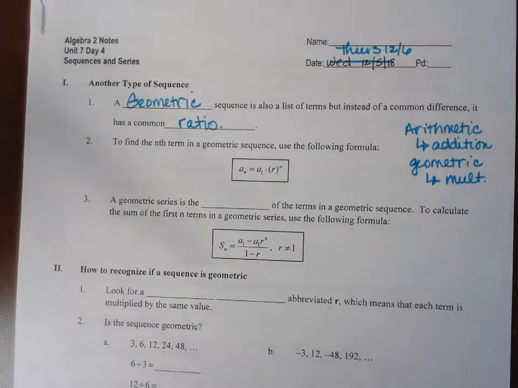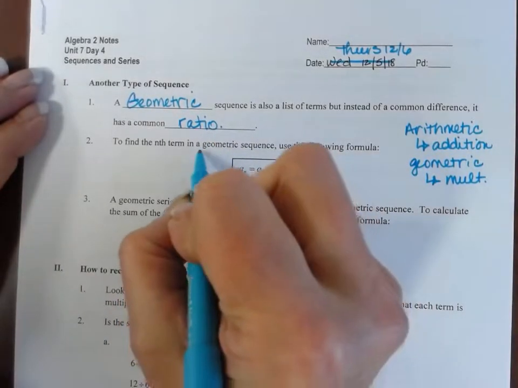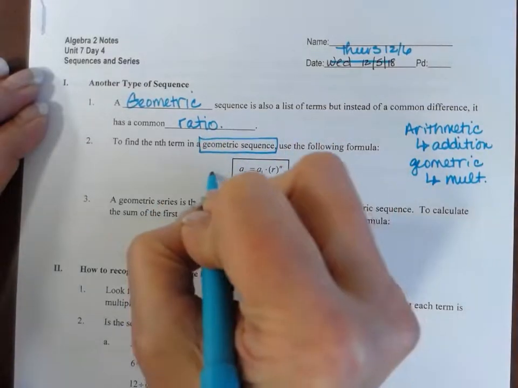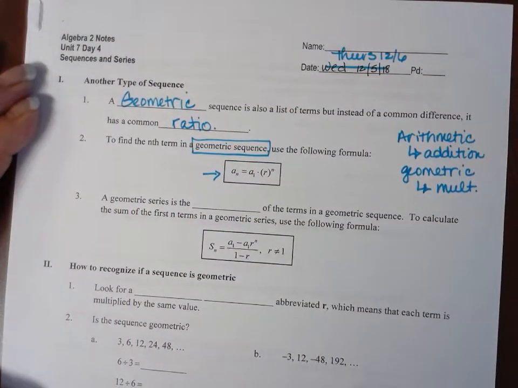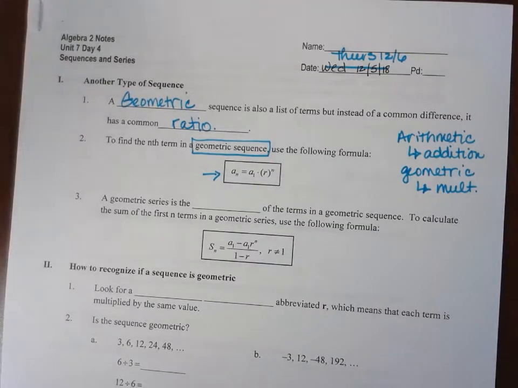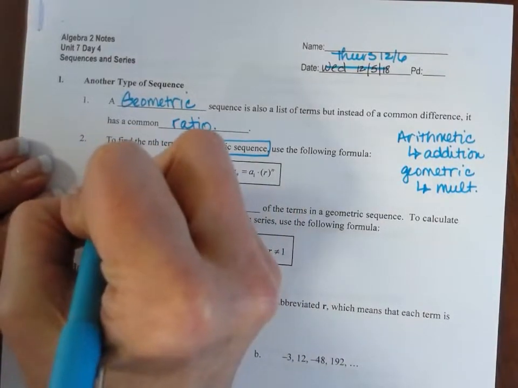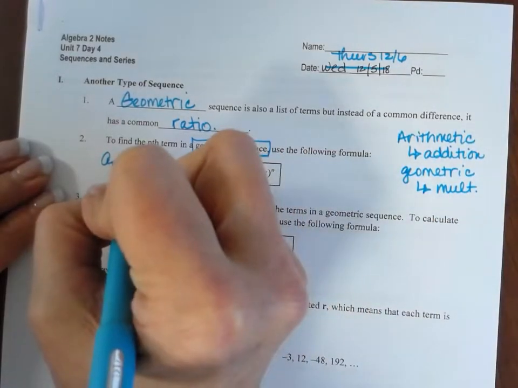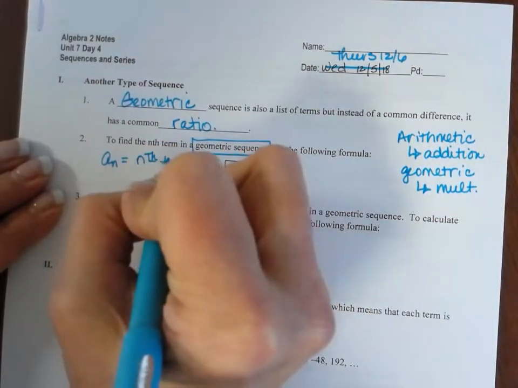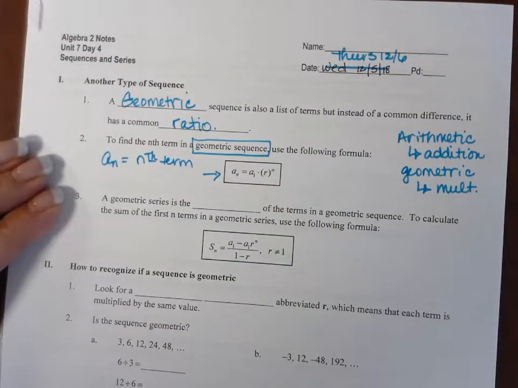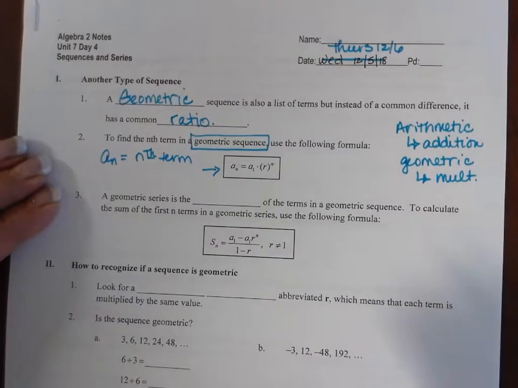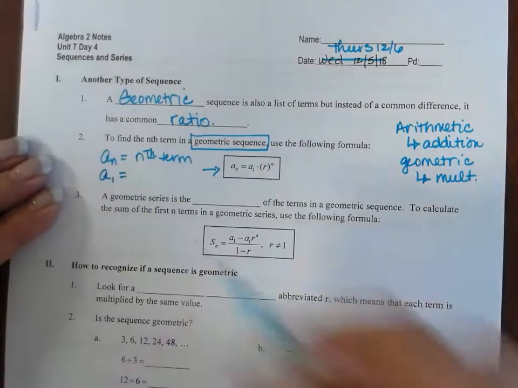And so this one has 2 different formulas. One's going to find, when you want to find the sequence, that's the form that you're going to use. And all the terms basically are the same. So a to the n is the nth term. A to the first, what's that going to be?